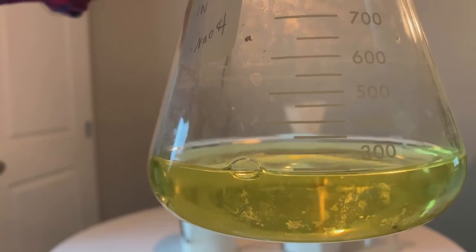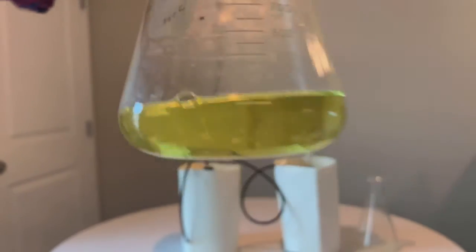So you get about 250 milliliters of that liquid.